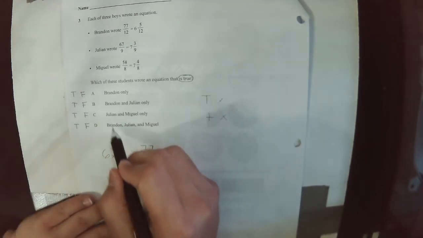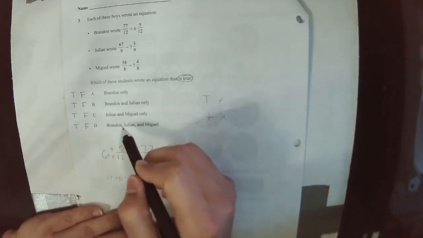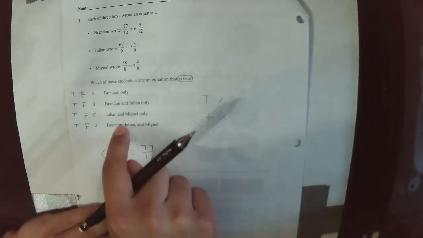I'm going to look really quickly, and I'm going to see if there's any answer choice that doesn't say Brandon. Is there an answer choice that doesn't have Brandon on it? Kylie, see one?